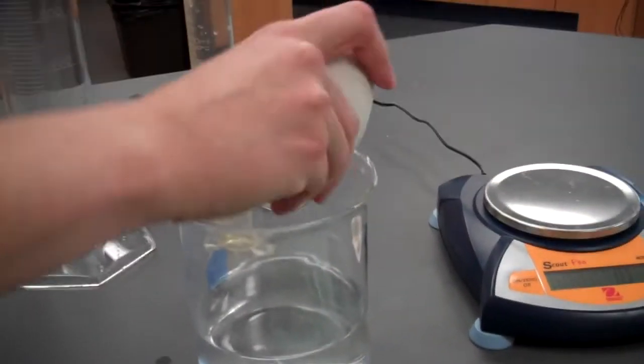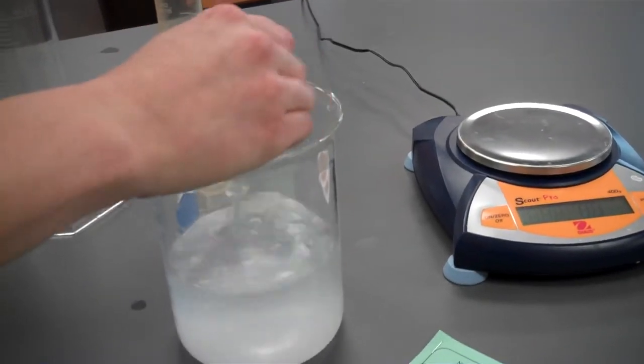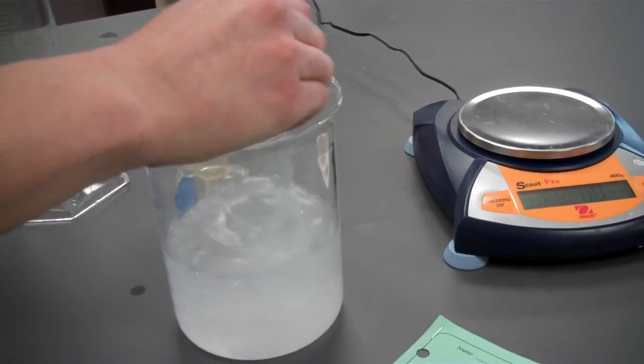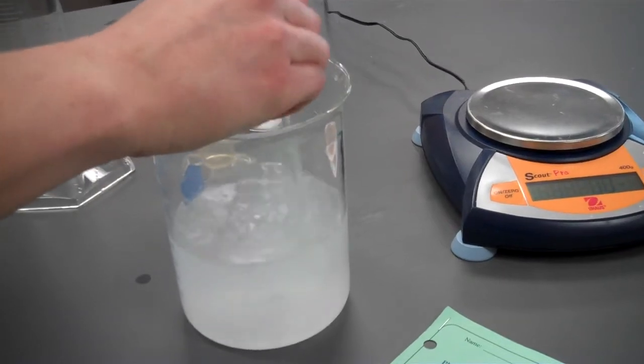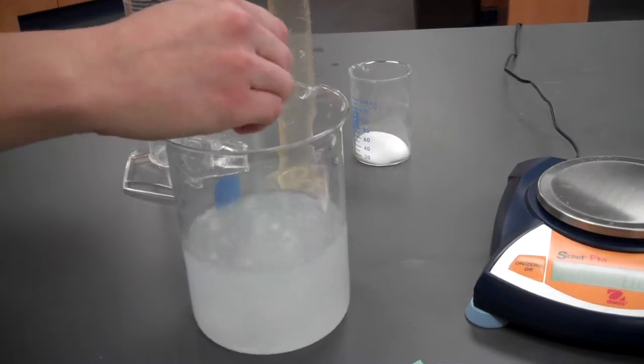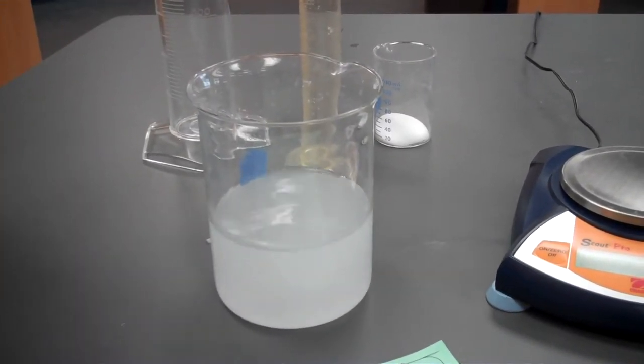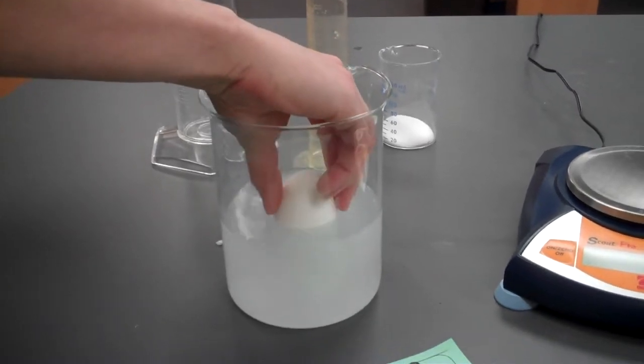Inside of this beaker there are 500 milliliters of water. That is 10 grams of salt. We're going to stir until all of the salt is dissolved. We're going to put the egg inside of the beaker.